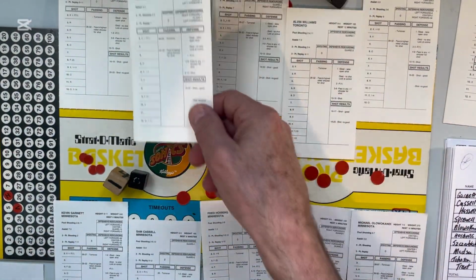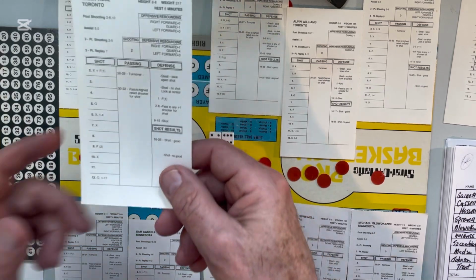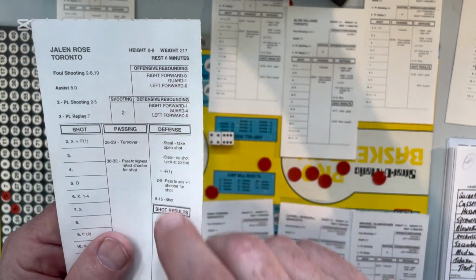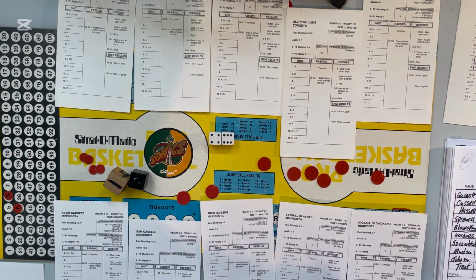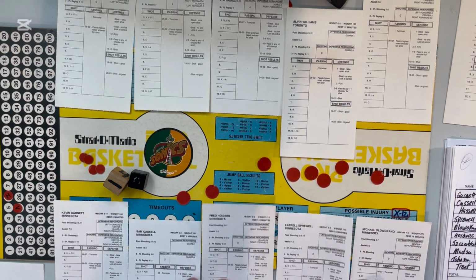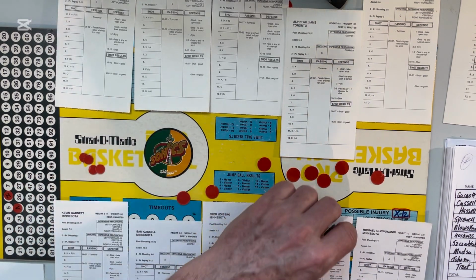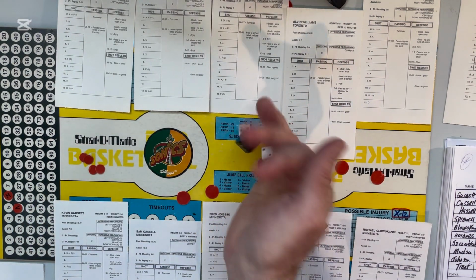So let's just switch those two guys out. Defensive right forward, if he's a 2, and he is only a 1. So Jalen Rose is only a 1. So opposing right forward is going to get the rebound shot. So Latrell Sprewell is going to get the rebound shot. Ball's going here. Here's the shot.